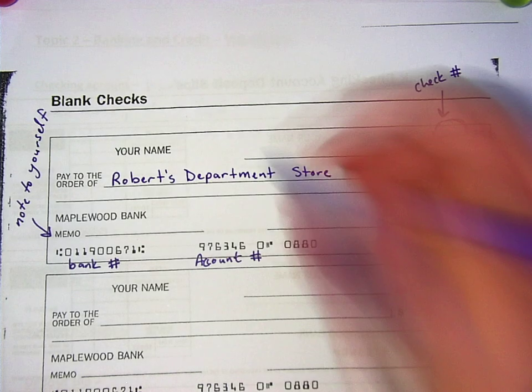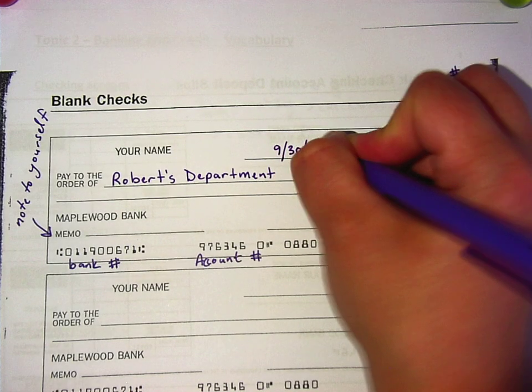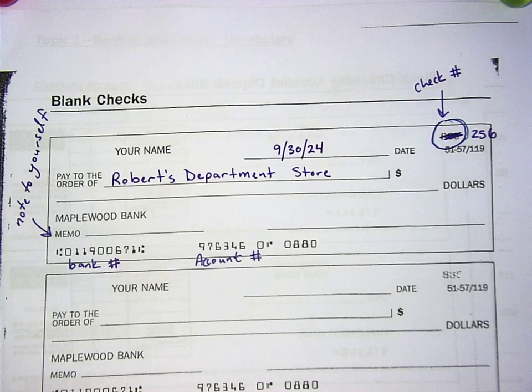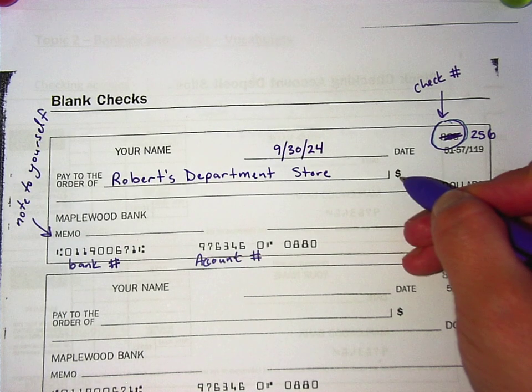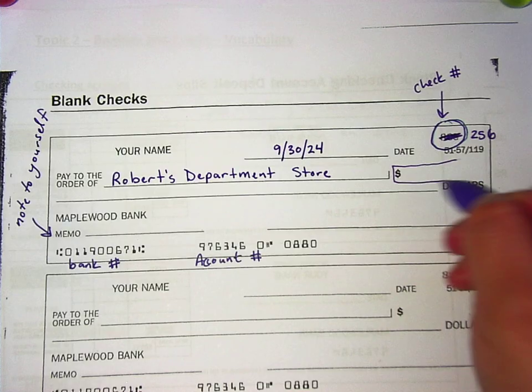Okay, we're gonna put today's date, which is 9/30/24. And then the dollar amount is $38.75. We're gonna write that in two places. See where this number sign is? There's usually like kind of a faint looking box right here.